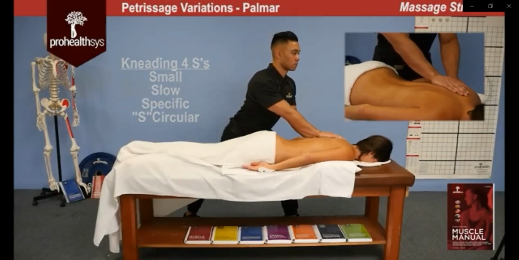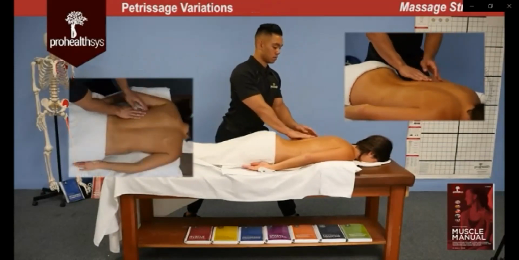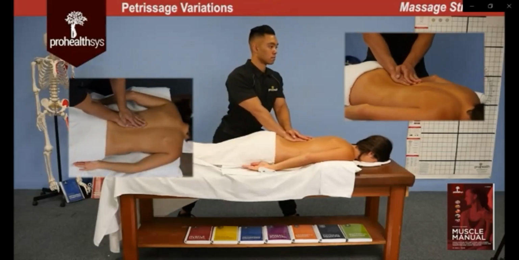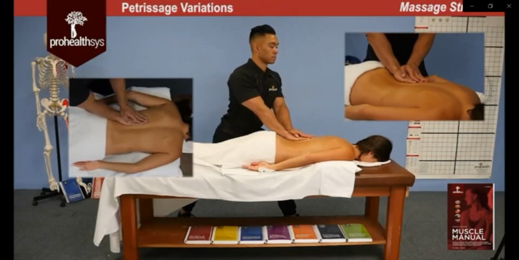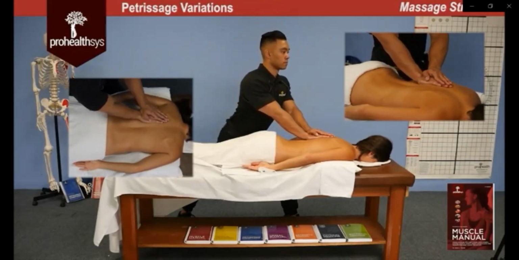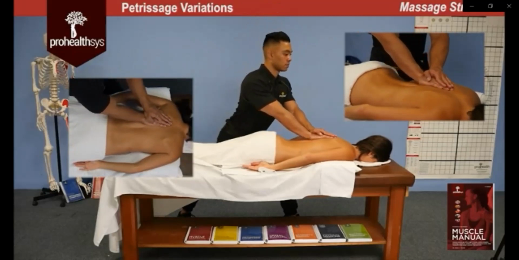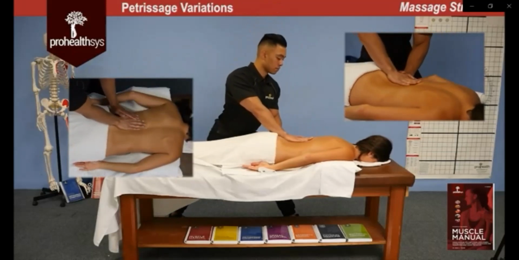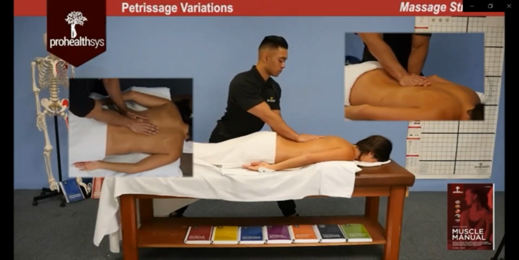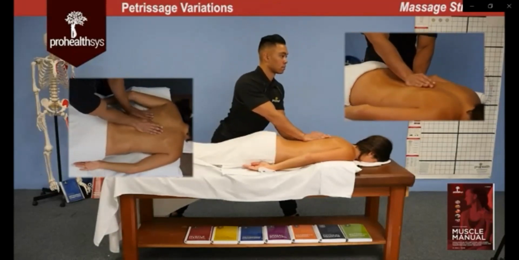So we have a single palmar contact. We can go to a single reinforced contact for kneading. Note the good biomechanics from our super therapist Jeff here working through. We can also switch over to a double alternating contact if you wanted to. So small circular movements, spinning out from side to side. Again, excellent body position, good biomechanics.